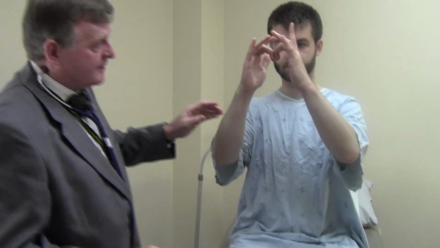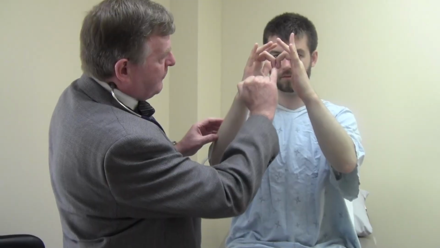And Todd, can I ask you to make a little diamond shape with your fingers? And I'm looking for a rhomboid shaped window there. This is called Shamroth's window, and the presence of Shamroth's window greatly reduces the likelihood that the patient has finger clubbing. Thank you, Todd.